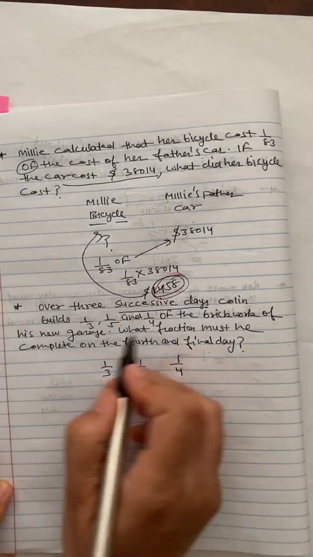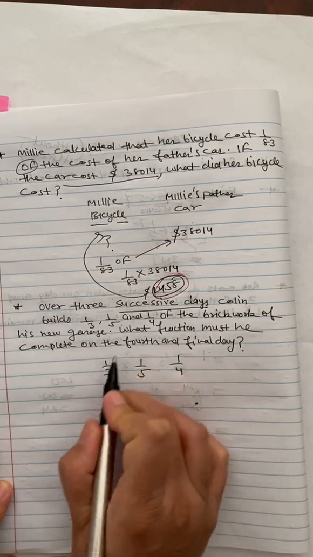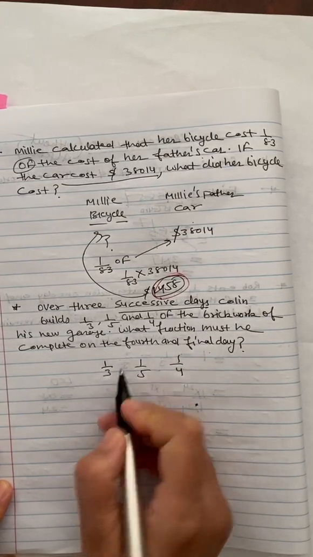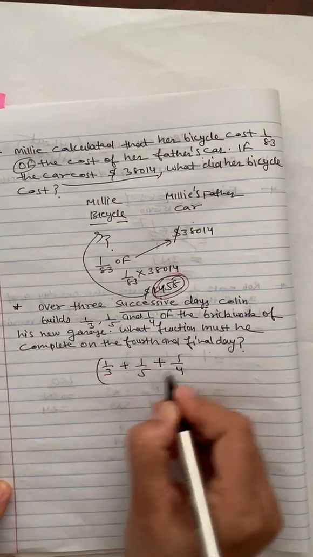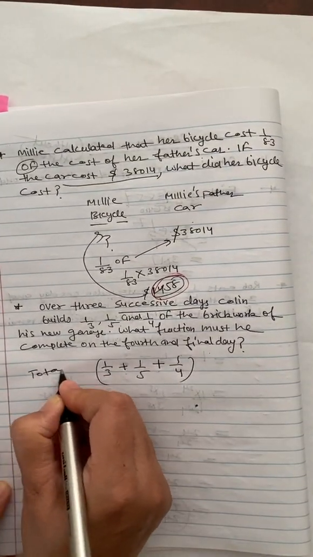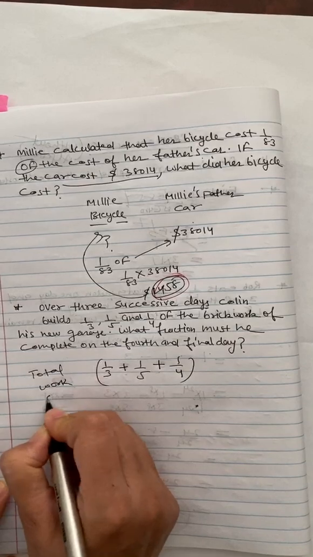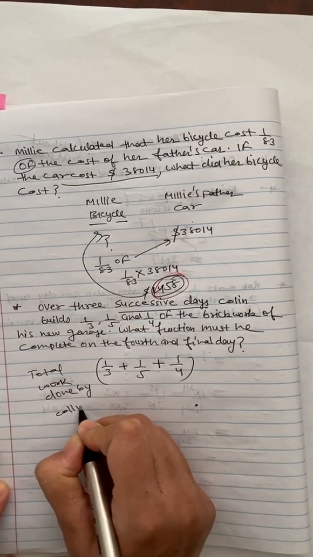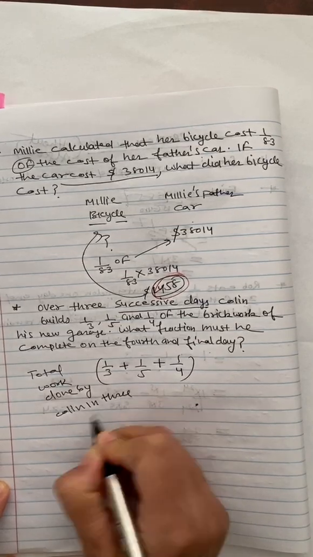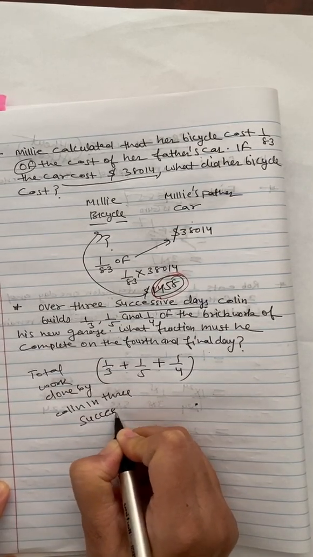And now the total work done by him in these 3 days is 1/3 plus 1/5 plus 1/4. So this is the total work done by Colin in 3 successive days.